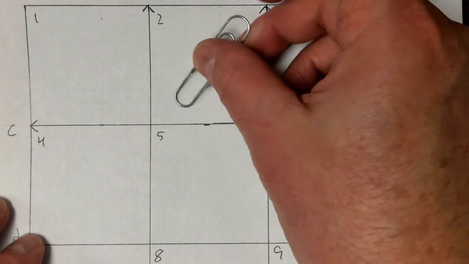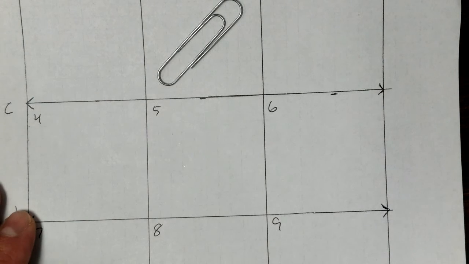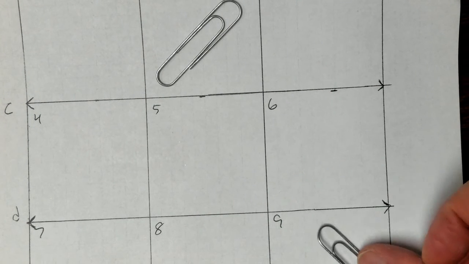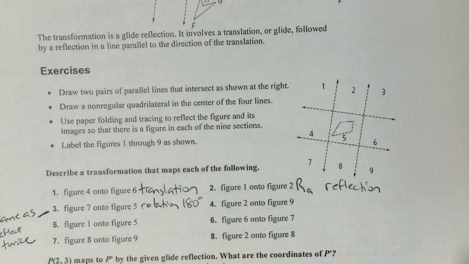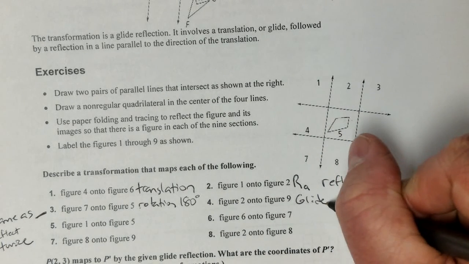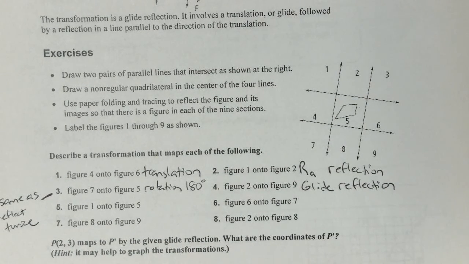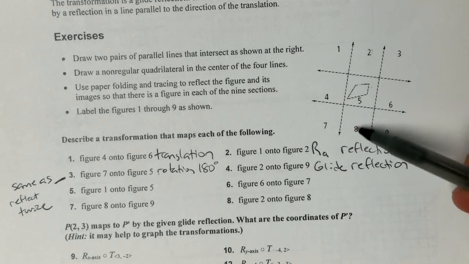So we would start like this, and then 9 is down here, so we would slide down and then flip. Yeah, that's your glide reflection. So that's if you're translating and then flipping.